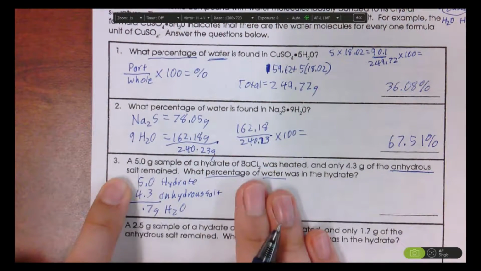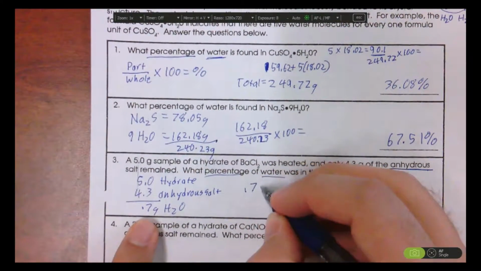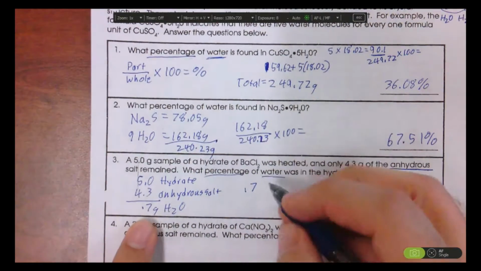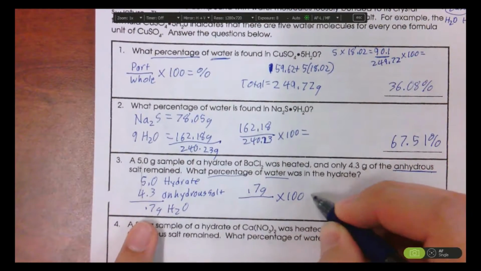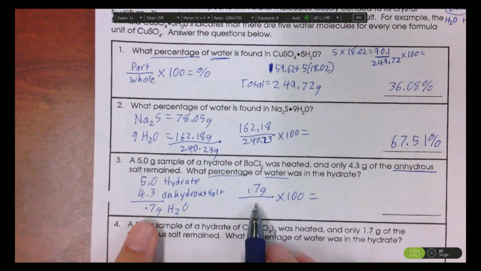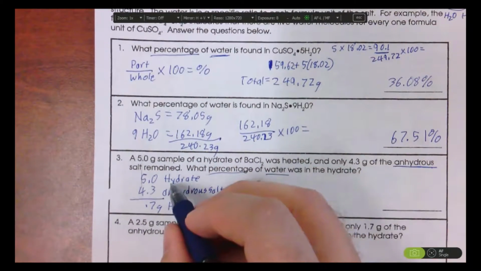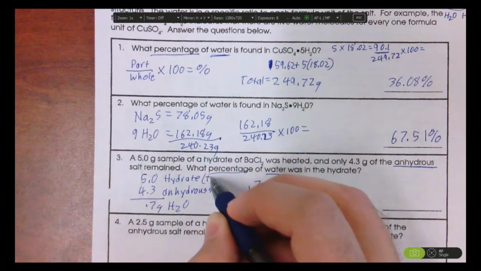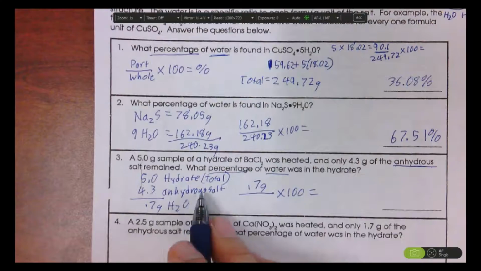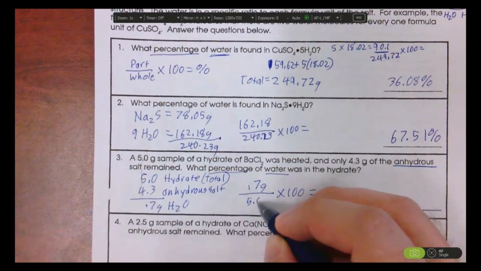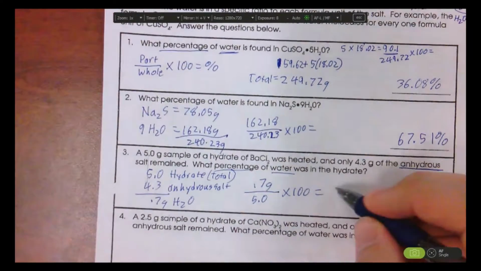Okay? They want to know a percent. What's your part? The 0.7 water. And notice you don't have to go back to the periodic table on this. They don't want it in moles. So 0.7 grams over something to get us our percent. What's got to be our whole here? What was the thing that you started with? The 5. Does everybody see that? So this is actually technically your total. That's your total mass. This is what happens when you dehydrated it. So you just take 0.7 over 5 times 100, and you should get a nice whole number. 14.